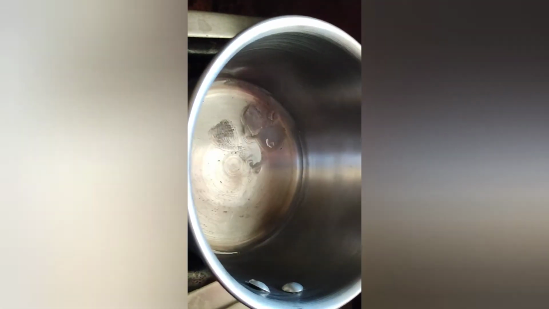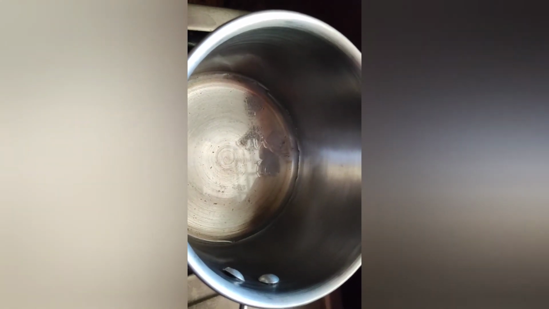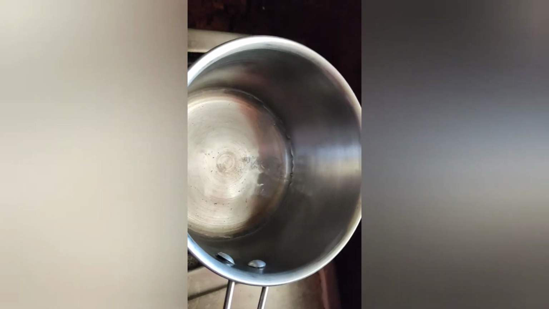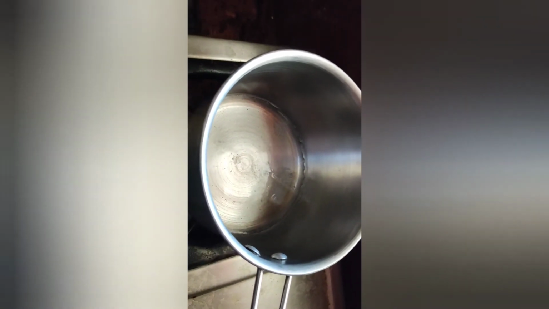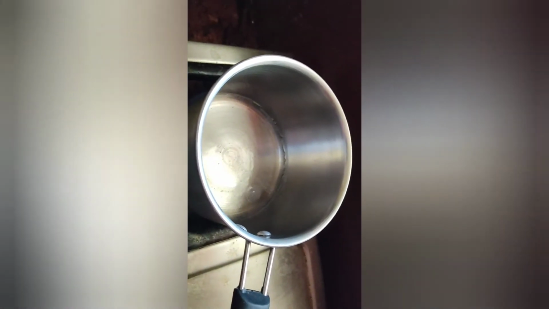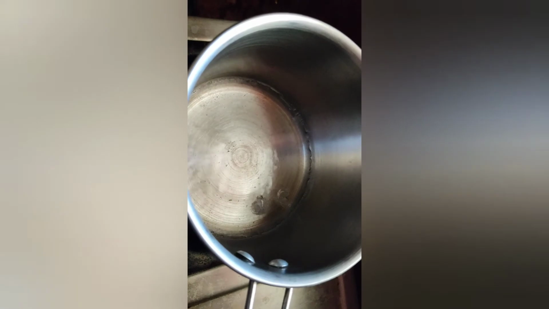Next, if you keep it for some more time, the water is going to change into vapor form. That is, ice is changing into water and water is changing into water vapor. That is, solid is changing into liquid form and liquid into vapor form.